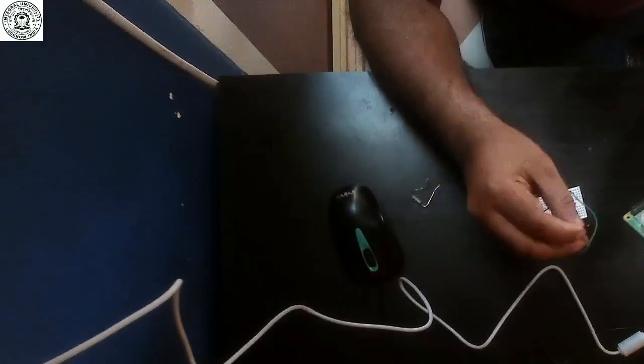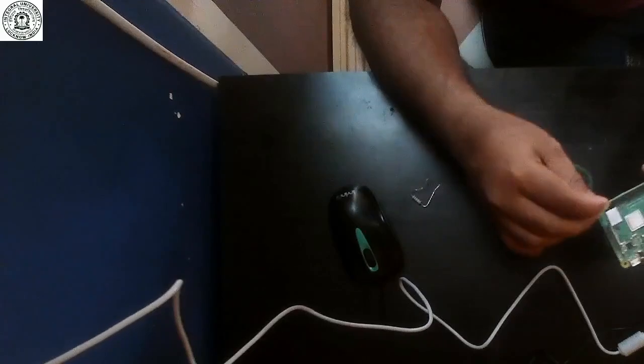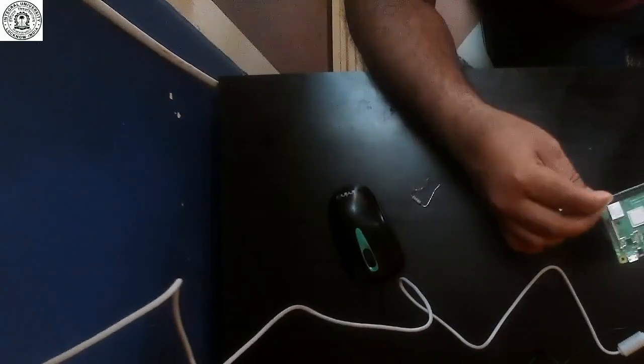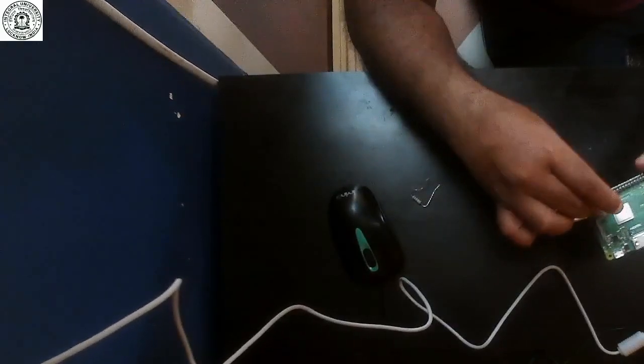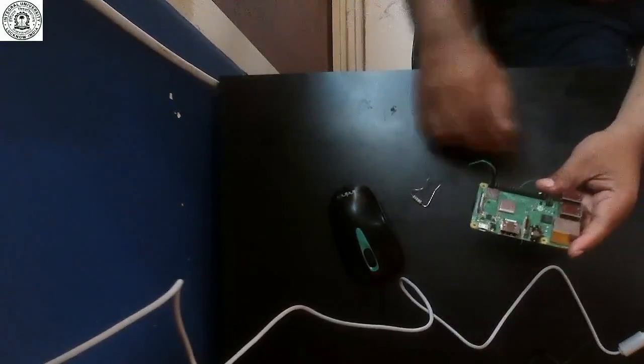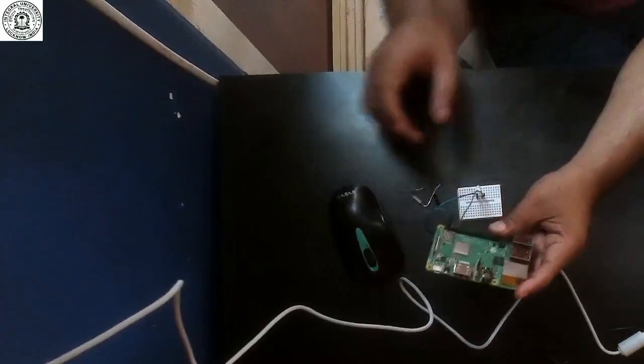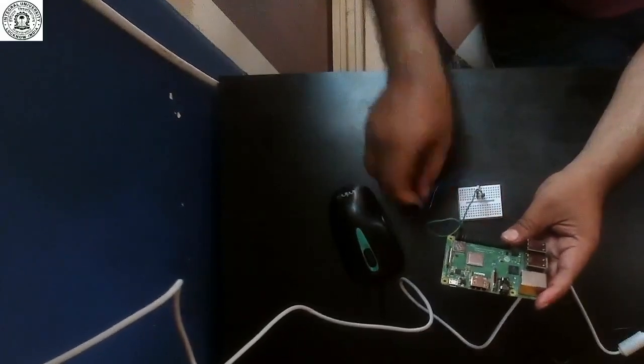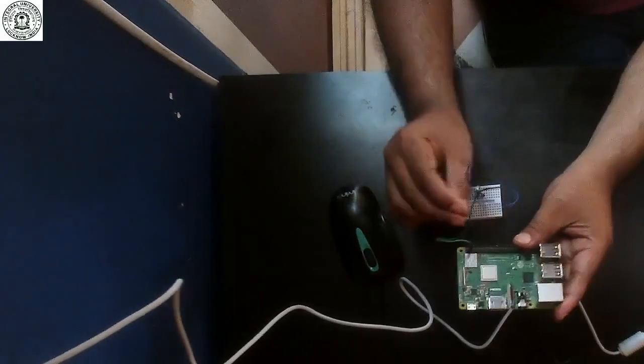Now I will make the connection with our Raspberry Pi. This is the data line, so I will put it into pin number 3. Now I will put the other wire into pin number 6, that is the ground pin.